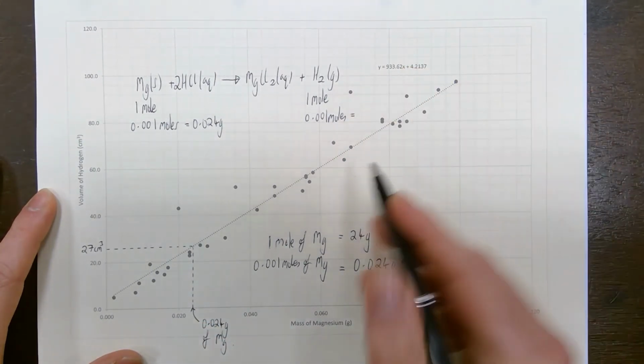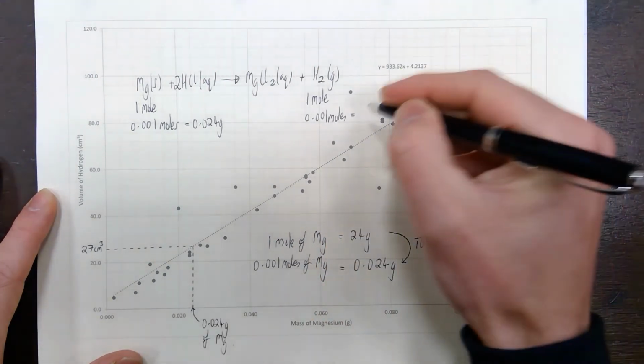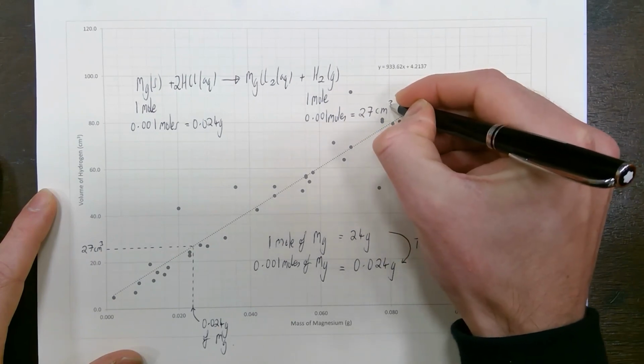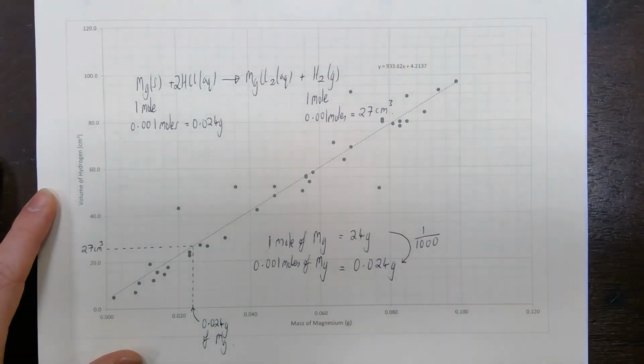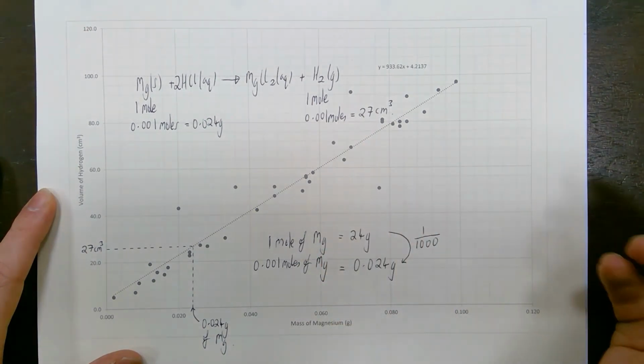So we know that 0.001 moles of hydrogen gives 27 cubic centimeters. So our job is to work out the volume of 1 mole of hydrogen. And that is a simple proportion calculation.